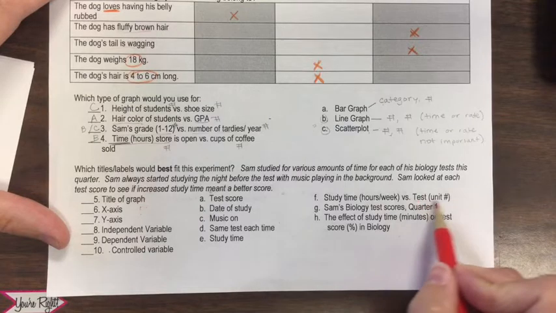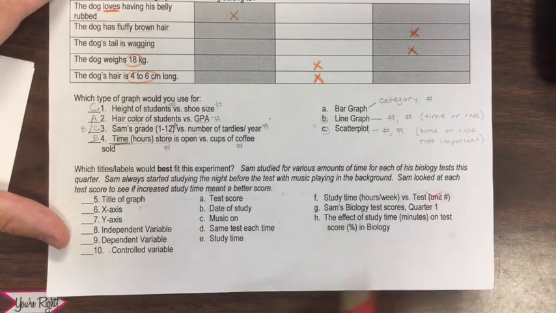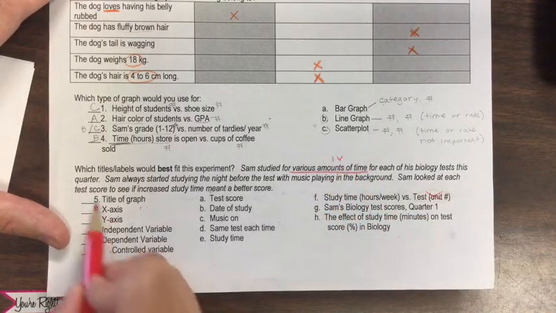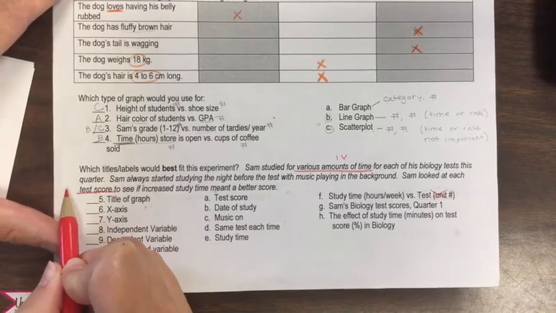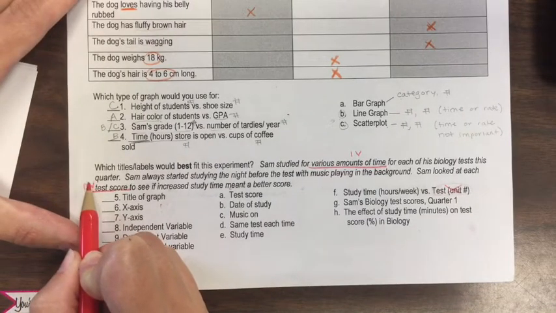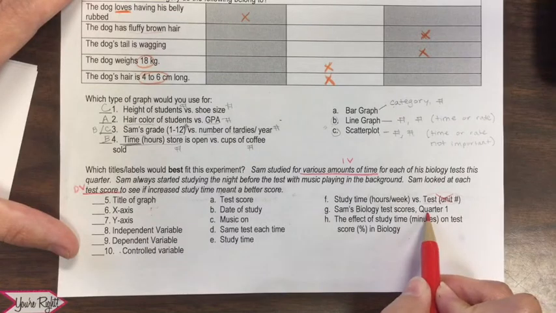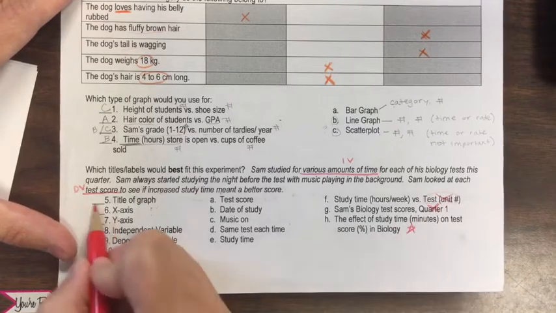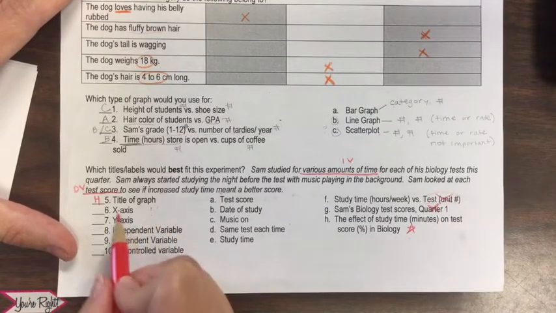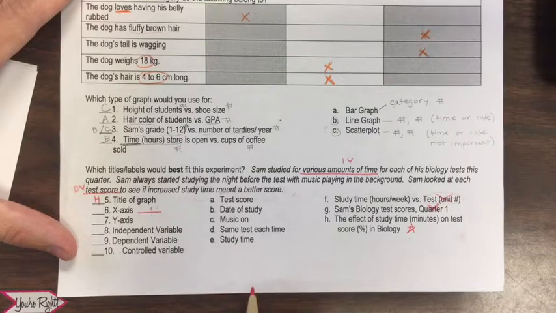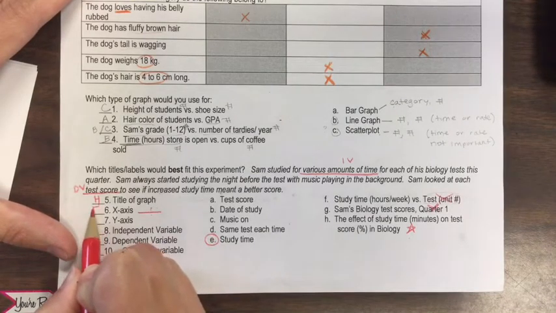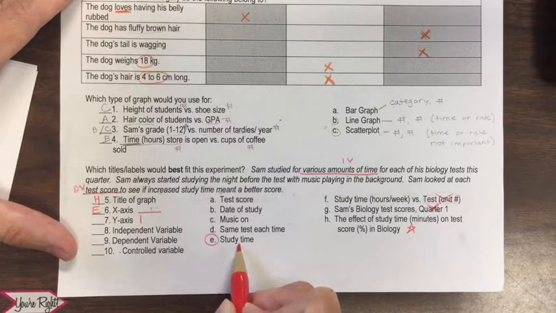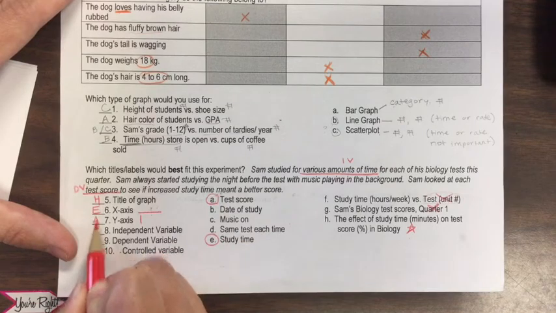For the last one, we've got an experiment looking at biology tests and time studied. We never really look at what number of the unit we're talking about. Our independent variable here is how much time did he study. Dependent variable is what was his score. So both of those have to be in our title of the graph. So we didn't talk about the fact that it was quarter one. So our best answer here is H. It's the effect of his time, independent variable, on his score, dependent variable. The x-axis is your horizontal axis, and that always has to be your independent variable. Your y-axis always has to be your dependent variable, which we already said was your test score.